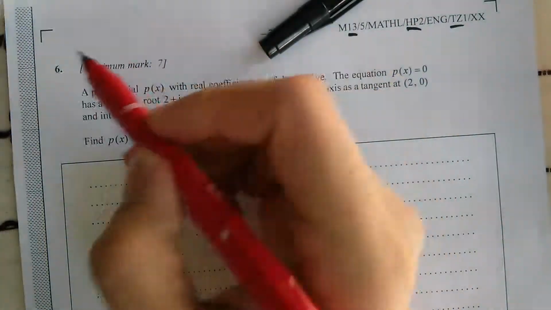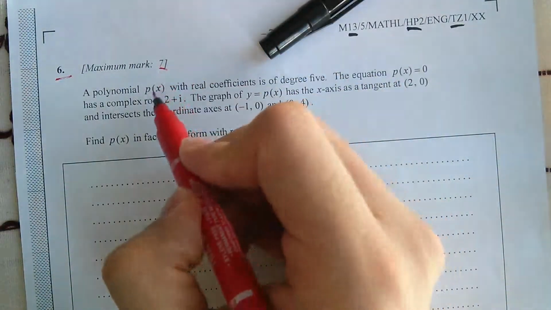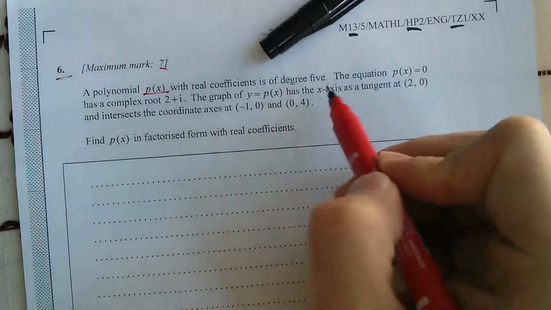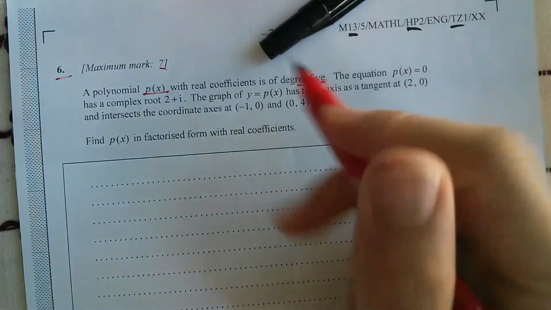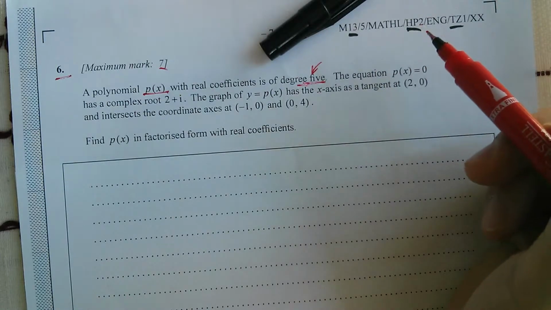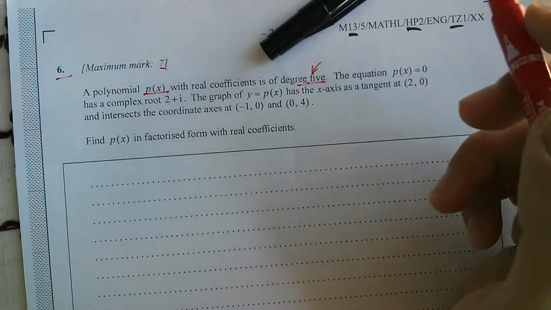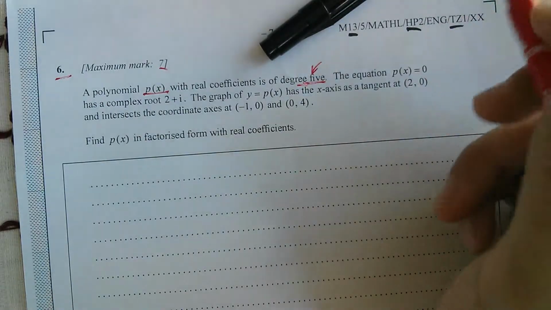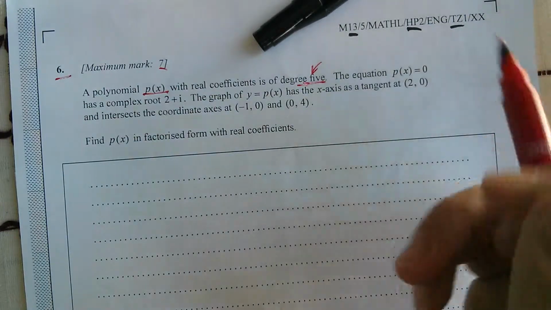What we see here is question 6. It's a short question, so 7 marks maximum. Polynomial P(x), real coefficients, of degree 5. If you understand, a polynomial of degree 5, if you count all complex roots and real roots, and even count multiplicity, which I will talk about later, has 5 roots. So the question would technically give you 5 roots. Here they are.